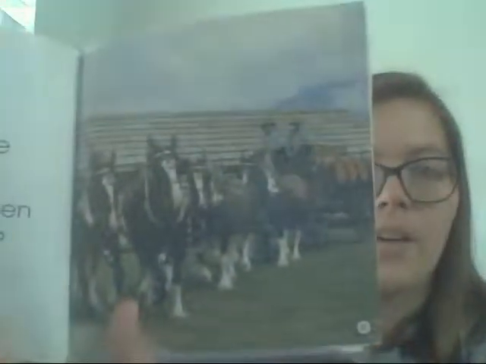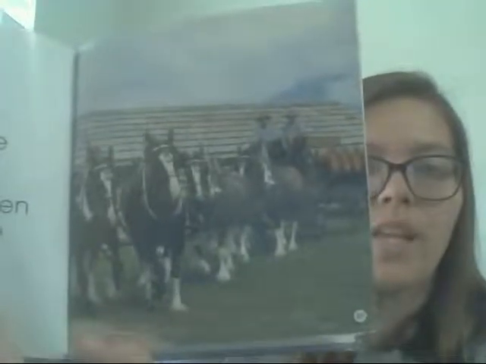Some farmers use horses for work. Have you ever seen horses on a farm? I have. And a lot of the times when I see them on a farm, they're usually working.